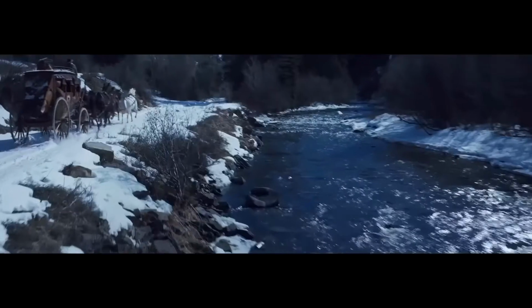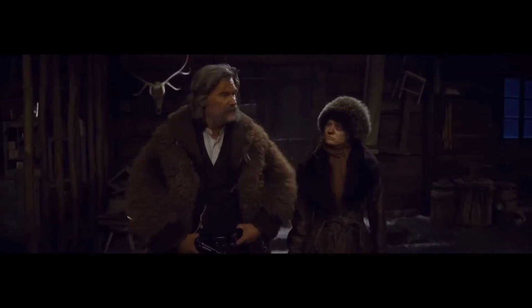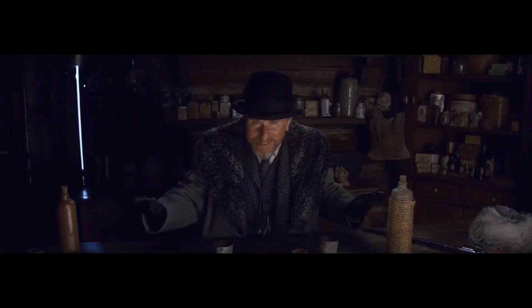Not only does it complement the cinematic beauty of the snowy vistas, but it also delivers the feeling of paranoia and uneasiness once it takes you inside the house, which is where most of the movie takes place.